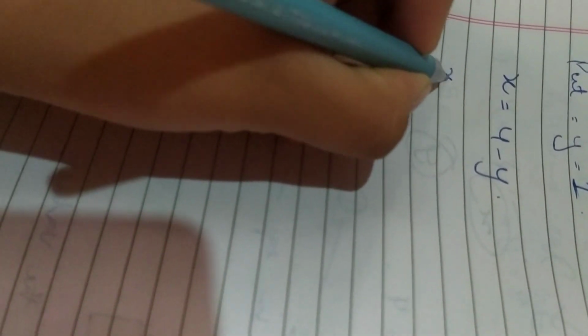For example, next, the same equation, y equals to 1. The equation was x equals to 4 minus y. I put y equals to 1. So x equals to 4 minus 1. X equals to 3. And if we put the values into this equation, the answer will come.